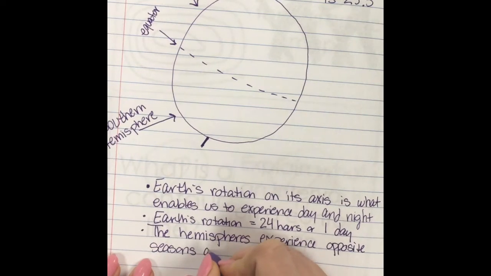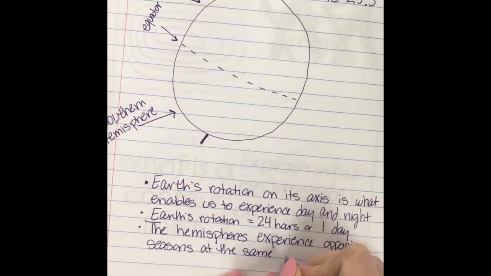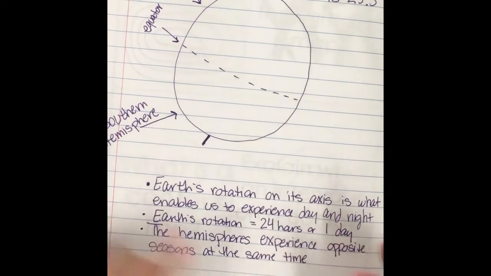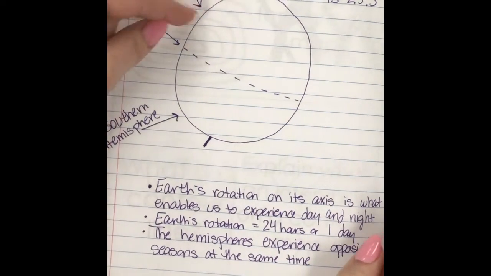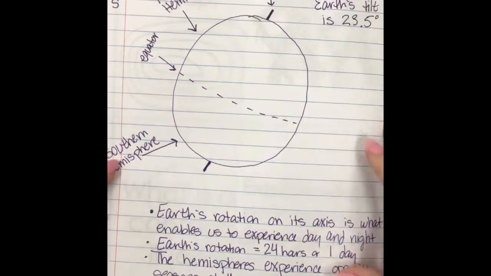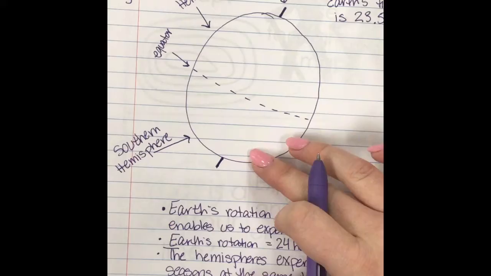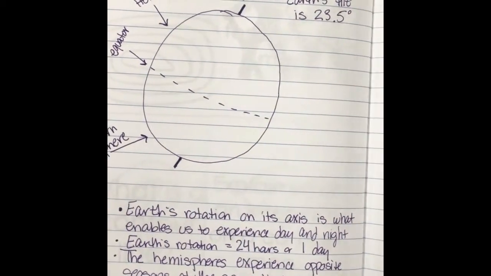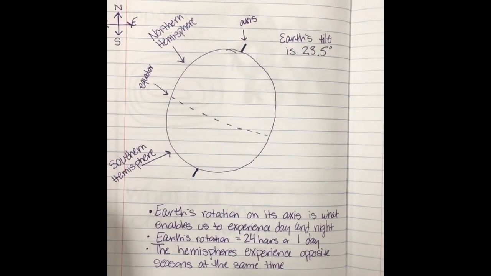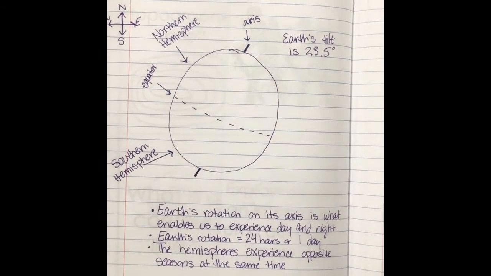We'll write at the same time. And that goes for any season. If we're in fall, southern hemisphere is in spring. If we're in spring, they're experiencing fall. So whatever we are in, or the northern hemisphere is in, they're going to be in the exact opposite. So if you need to catch up on this page real quick, go ahead and pause, because I'm about to move on to our next one.